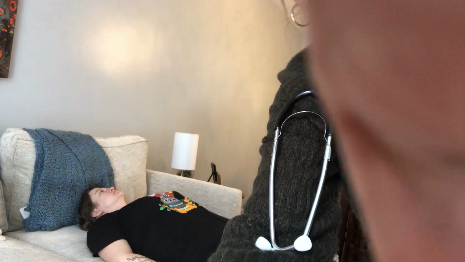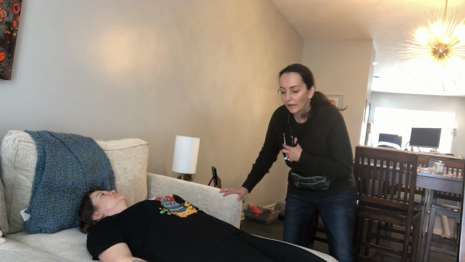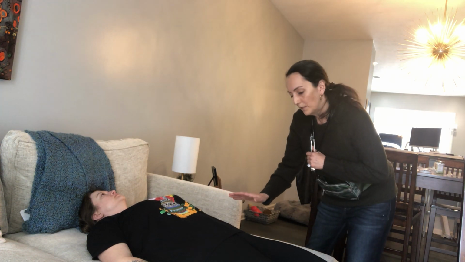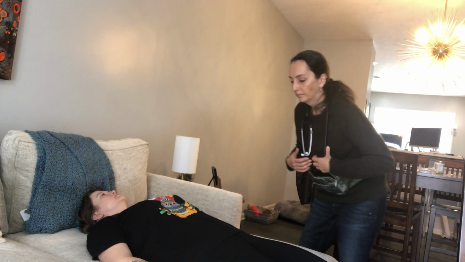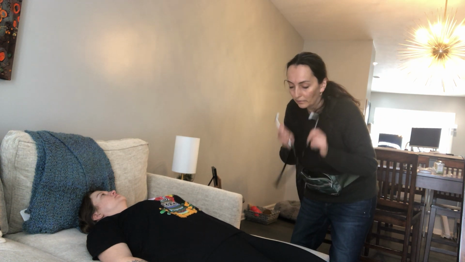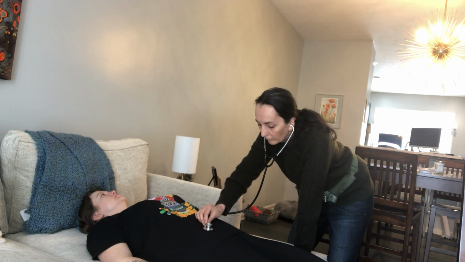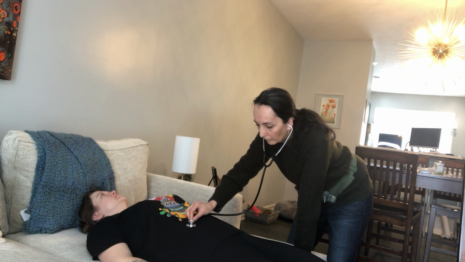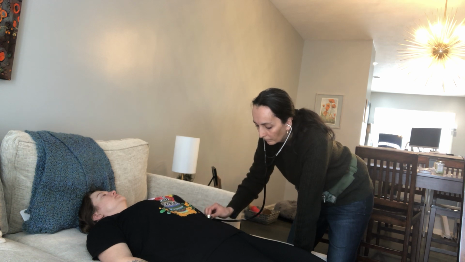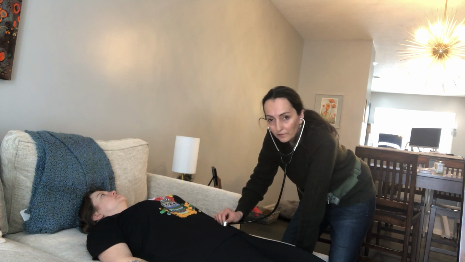Okay, Megan, can you lay down? And I am going to assess her abdominal area. So right now I'm looking for contour, symmetry, looking for any trauma, any scars. And then I'm going to listen to her bowel sounds with the diaphragm of my stethoscope. I hear bowel sounds in all quadrants.